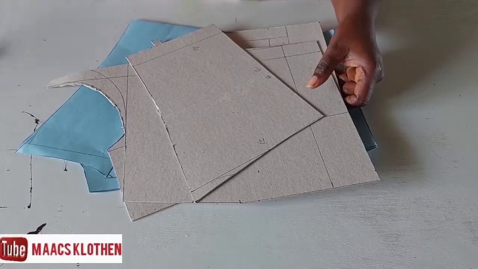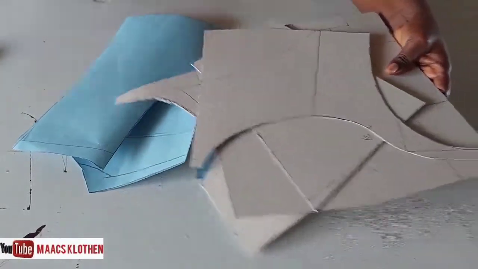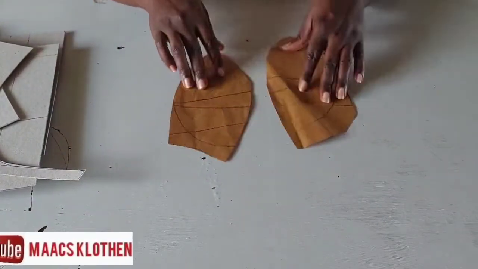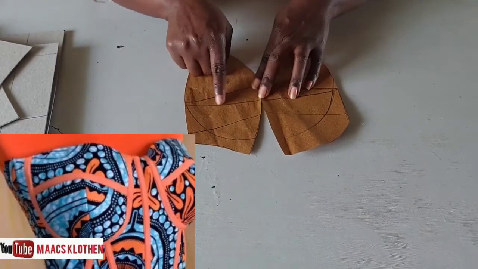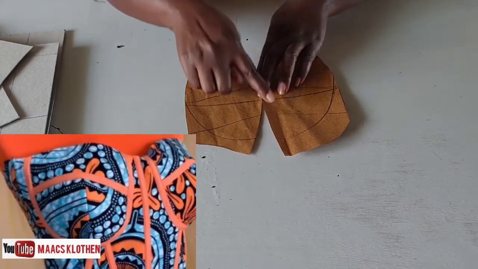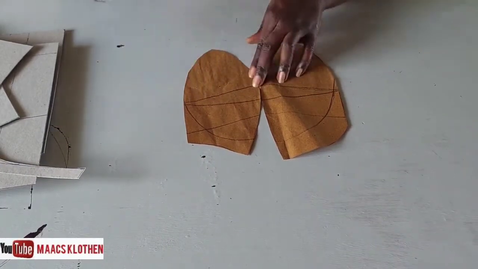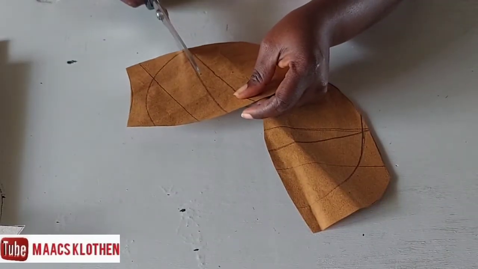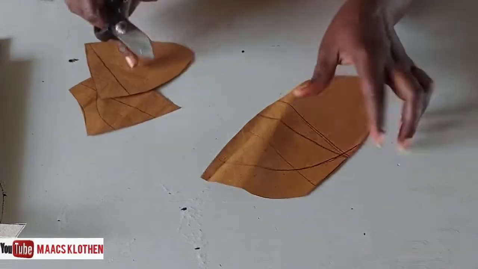All that you have to do is just place it on a different paper and then work things out. You get it. Now I want to show you something. We are going to cut this and then teach you how you are going to get the upper part. So just cut it through this way.